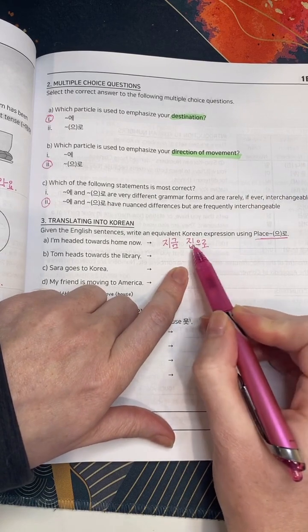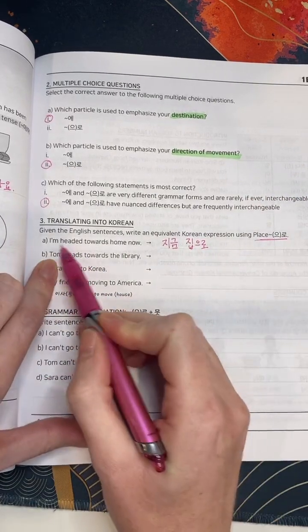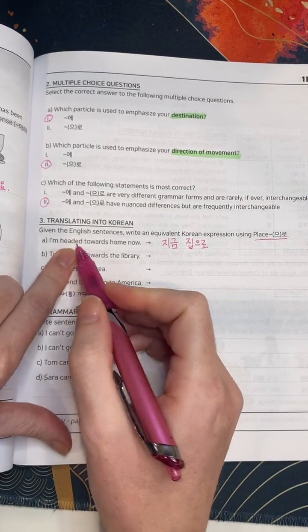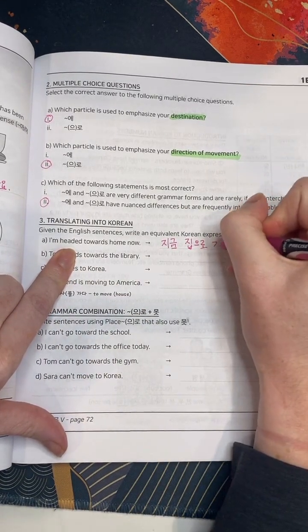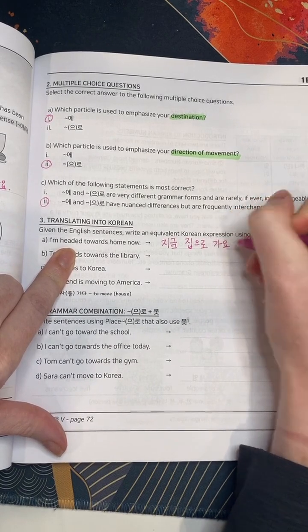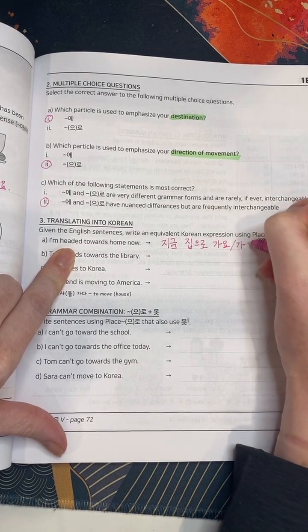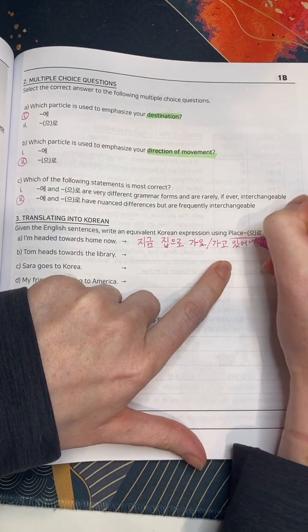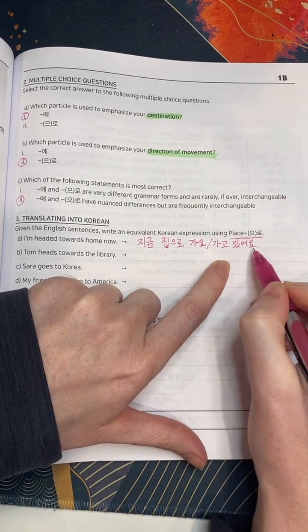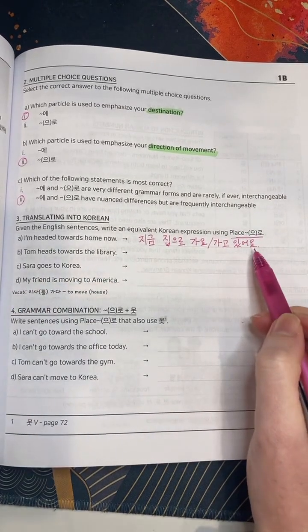So 집으로, towards home. I'm headed. This is just the movement of 가다. So 가요, or you could say 가고 있어요. We haven't learnt this 고 있어요 grammar form yet, but you could use this as well.